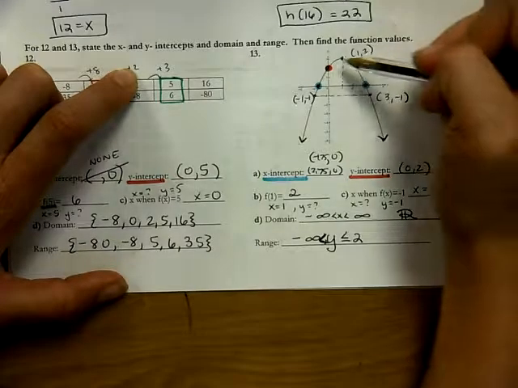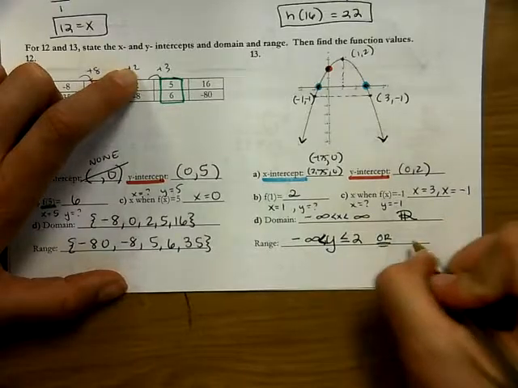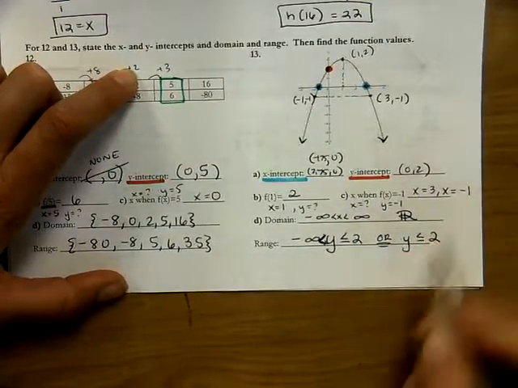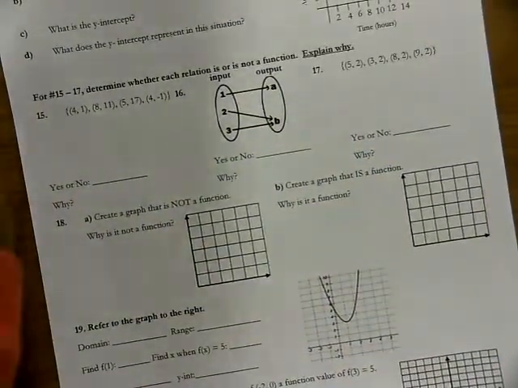Some of us are looking at this and saying, though, that if the highest value is 2, then it's anything below 2. So we could write it as y is less than or equal to 2 instead of the compound inequality. All right, going on to the next page.